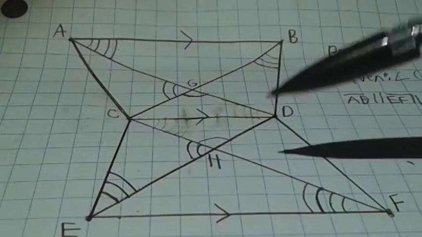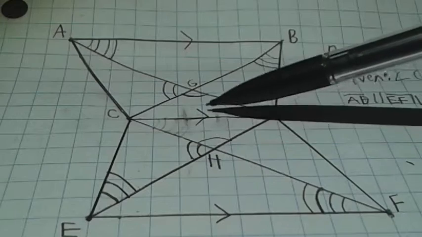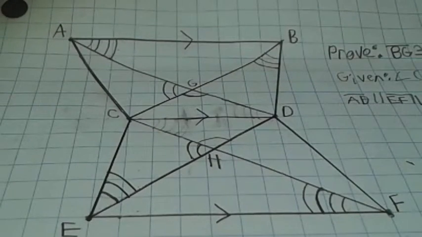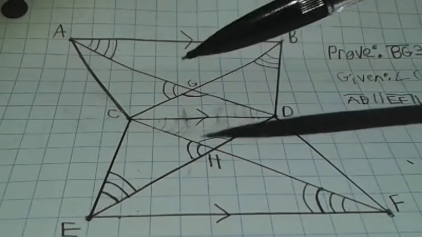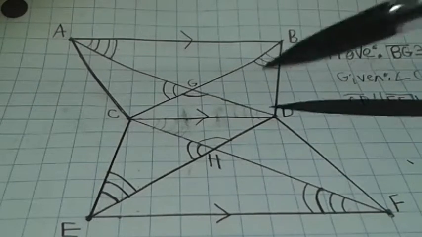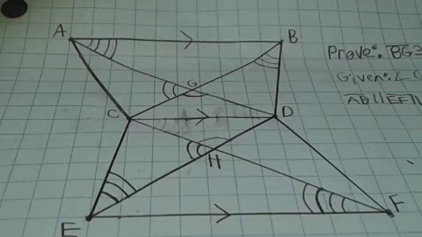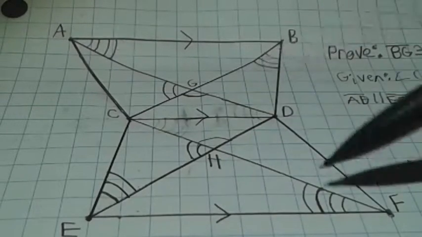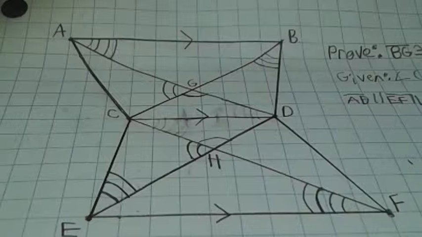Next, we have our parallel lines here, here, and here, and our angle CEH and angle DBG. We also, one last thing, have CFE right here. CFE is congruent to DAB.